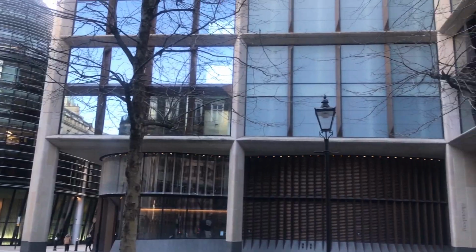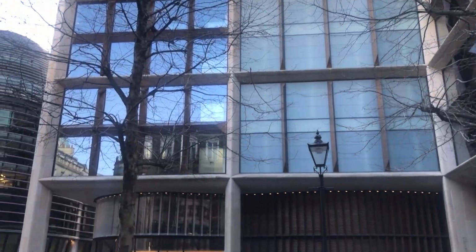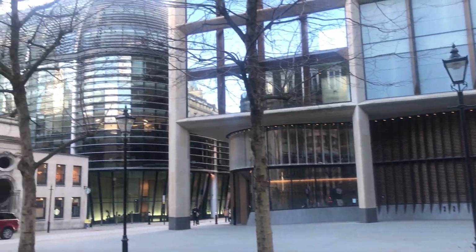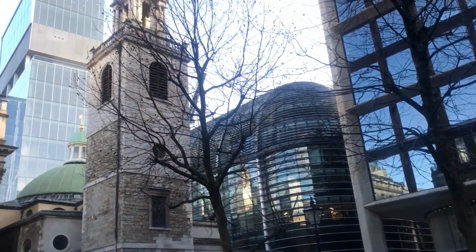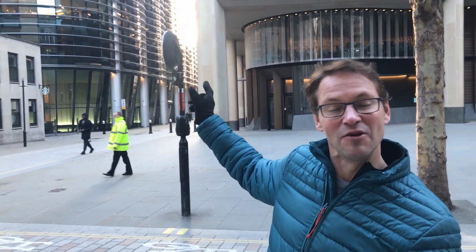If we go round this direction, you can see behind me a cool building which is the Bloomberg headquarters, designed by Norman Foster. Norman Foster also designed the black building over there on the other side, and you get this really nice contrast between the Walbrook building and Wren's church.